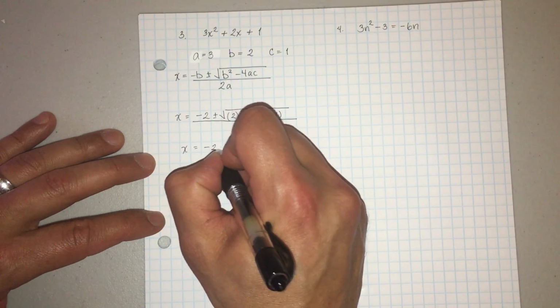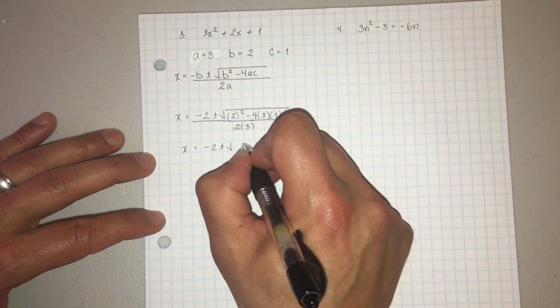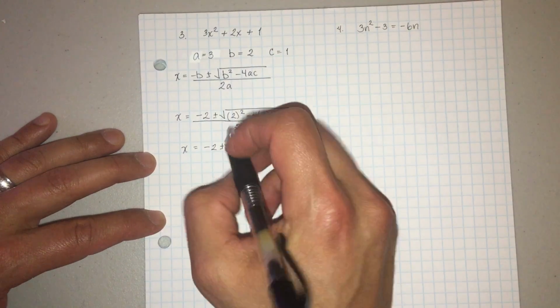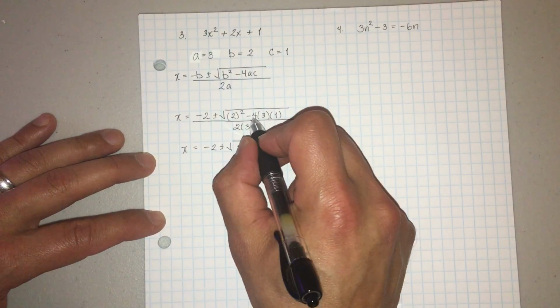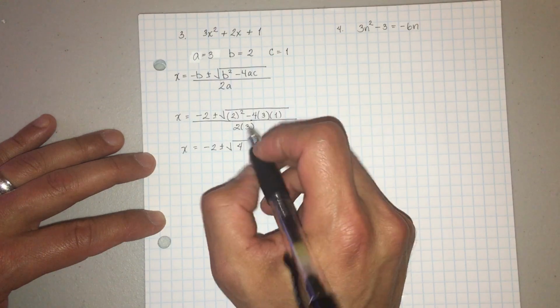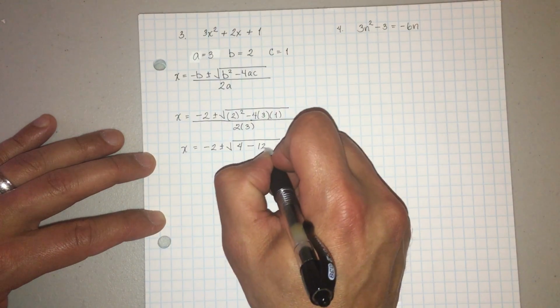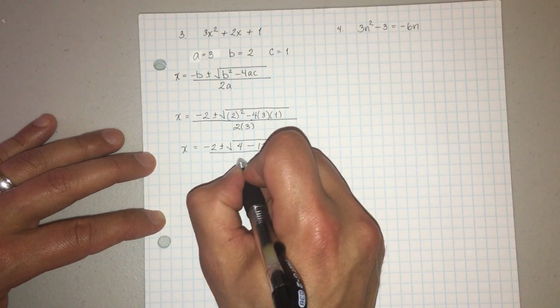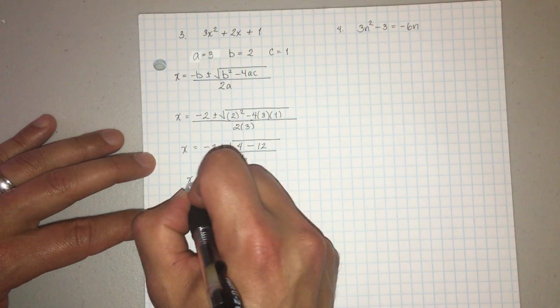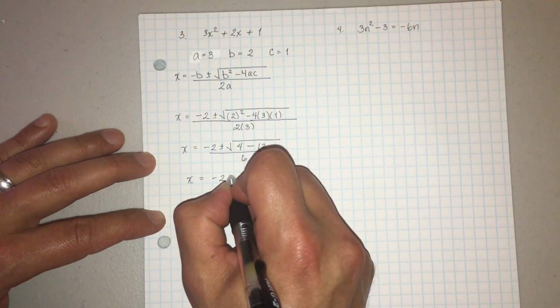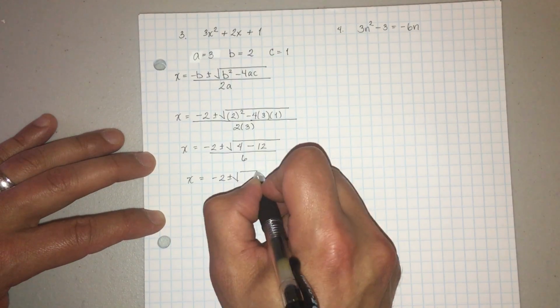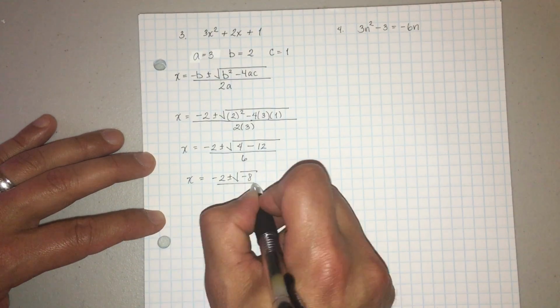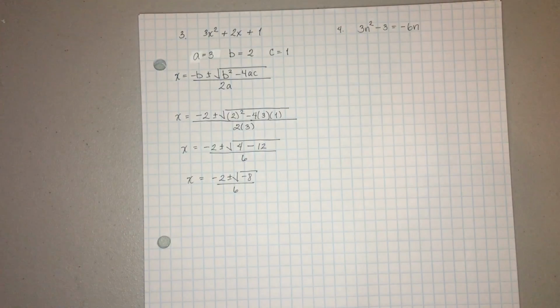Let's continue. So -2 plus or minus square root. 2 squared is 4. 4 times 3 is 12. 12 times 1 is 12. Minus 12. And then on the bottom you get 6. You get x is equal to -2 plus or minus square root of -8 all over 6.